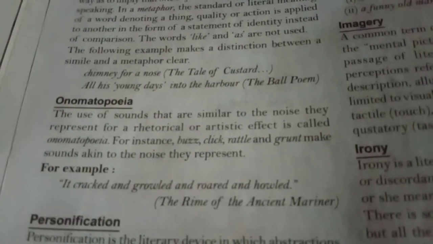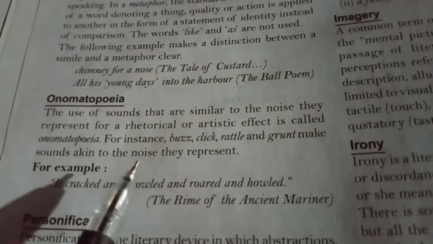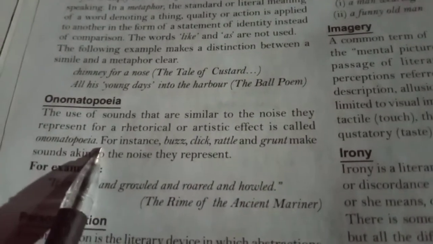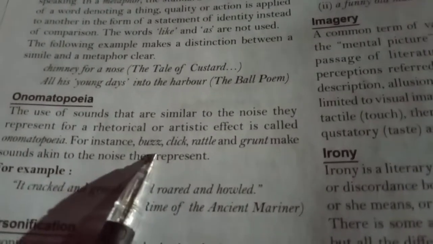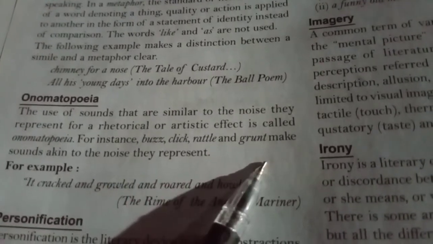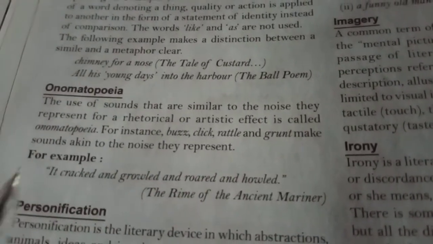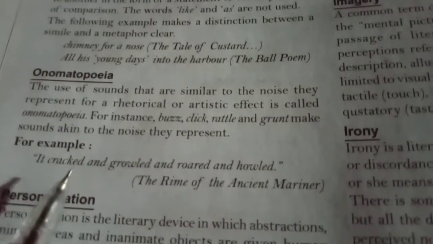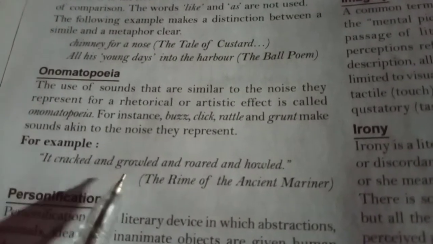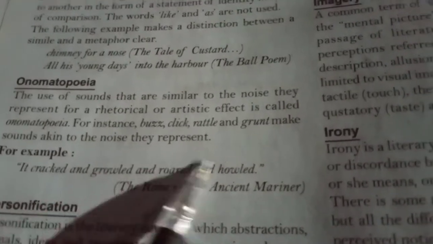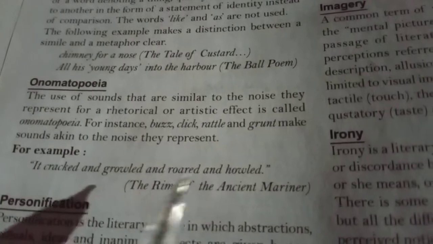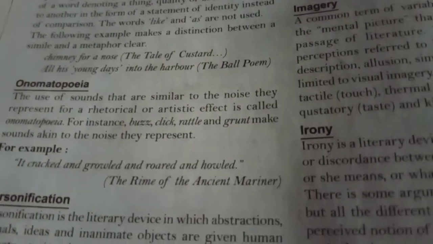Now onomatopoeia. The use of sounds that are similar to the noise they represent, for a rhetorical or artistic effect, is called onomatopoeia. For example, buzz, click, rattle, grunt make sounds akin to the noise they represent. For example, it cracked and growled and roared and howled. So these represent noise for an artistic effect.